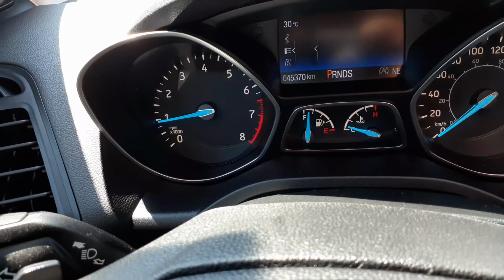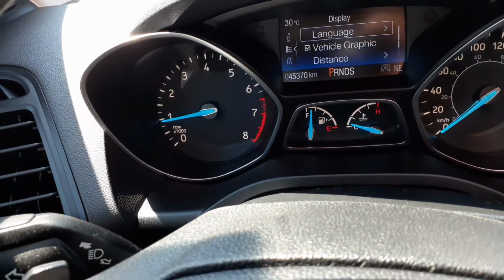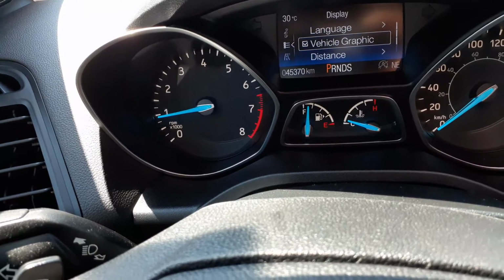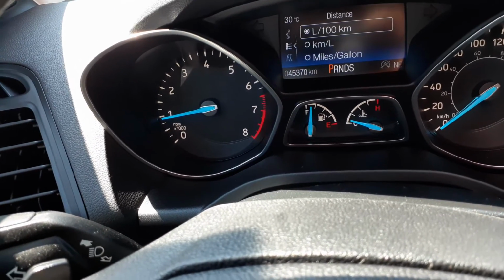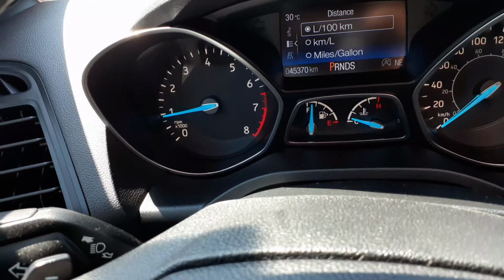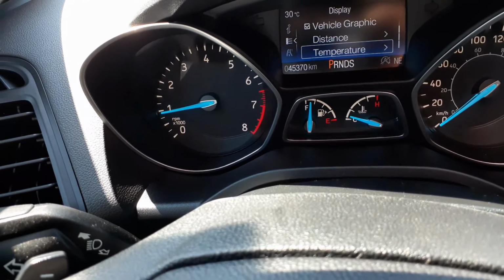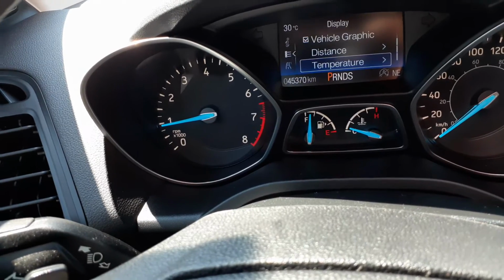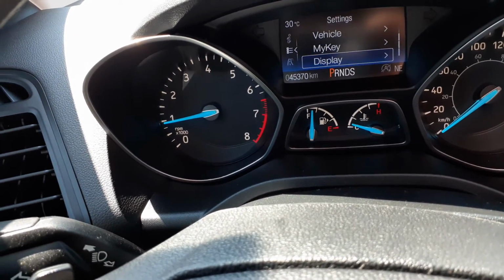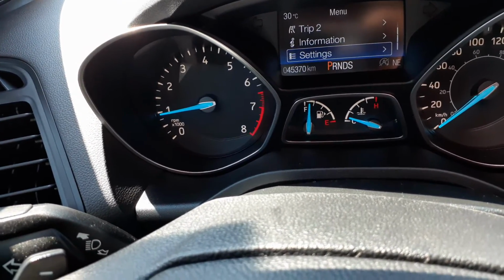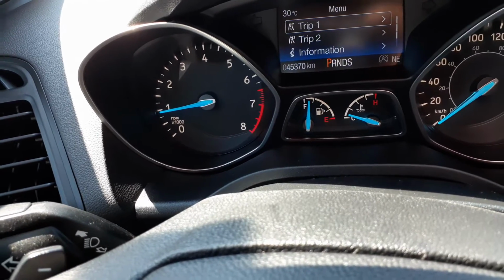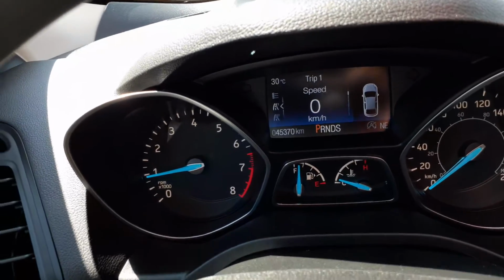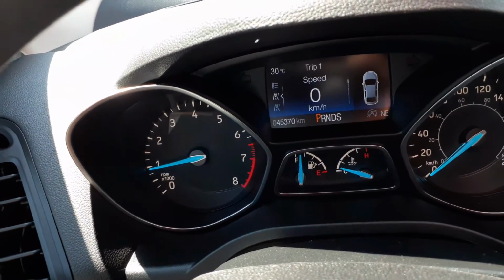MyKey, and then display. So language, you can choose English, French, or Spanish. Vehicle graphic, distance, whether you want liters per 100 kilometers, miles per gallon, whichever you relate to. Temperature can be Celsius or Fahrenheit. So you can customize the display to show what's important to you. And there we are, back to the speedometer.